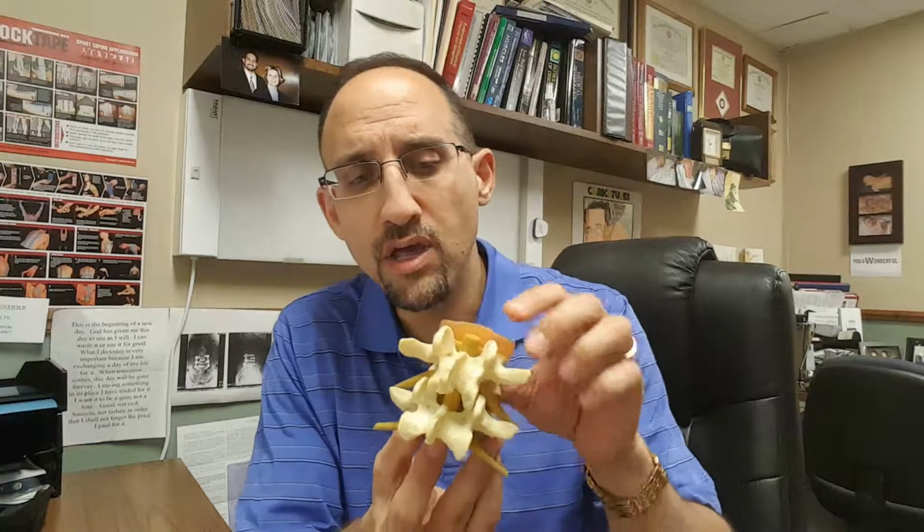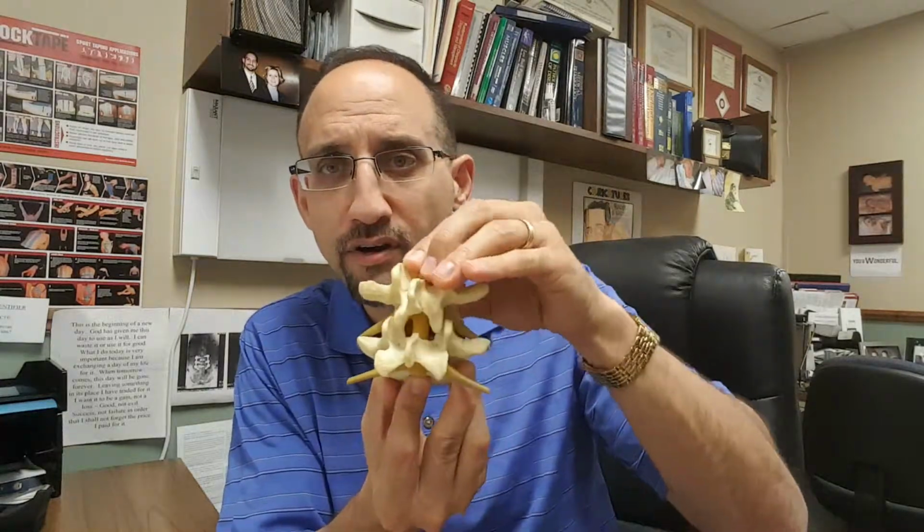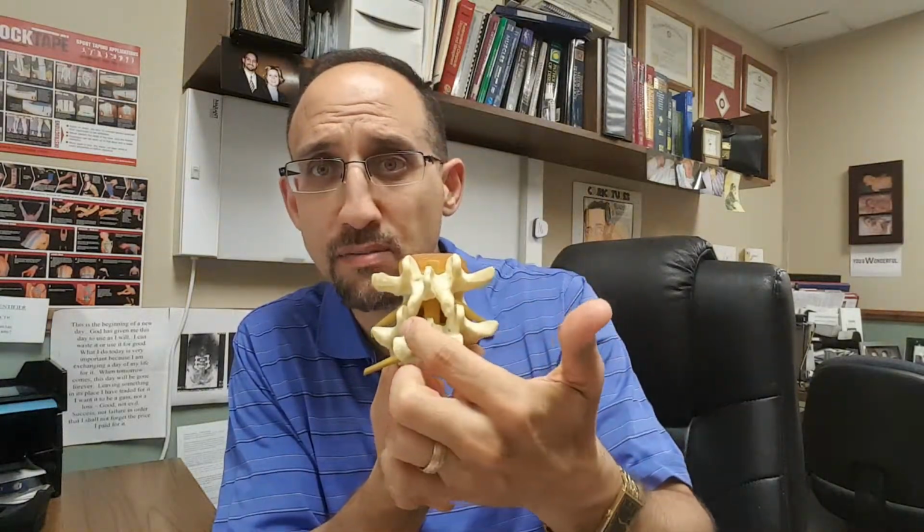Another type of condition would be something called a facet joint injury. So what is a facet joint? A facet joint is where two vertebrae come together, right here and here, and they make a joint.